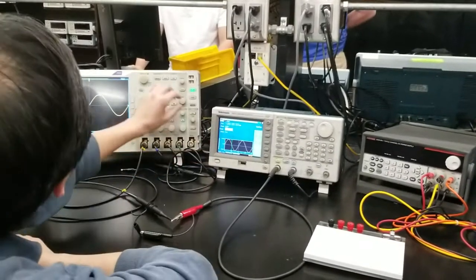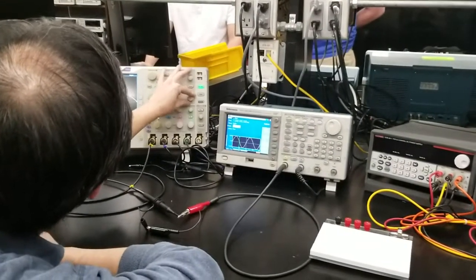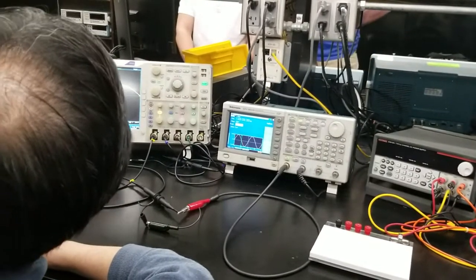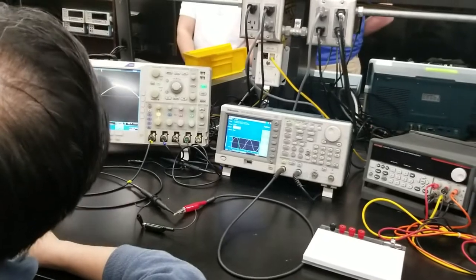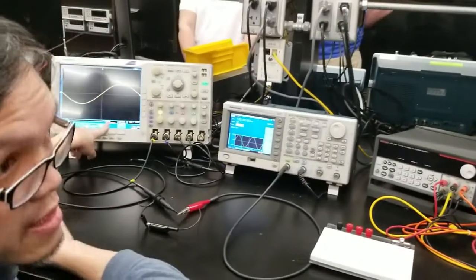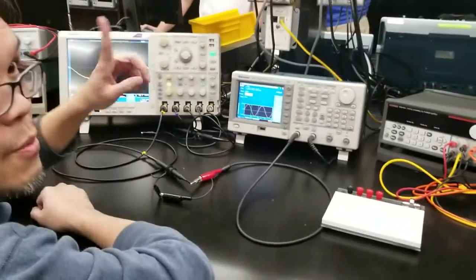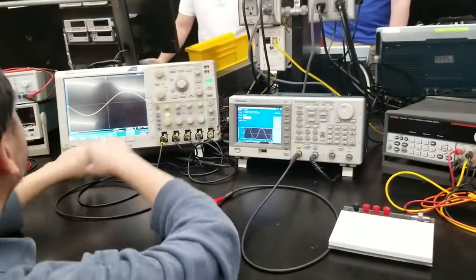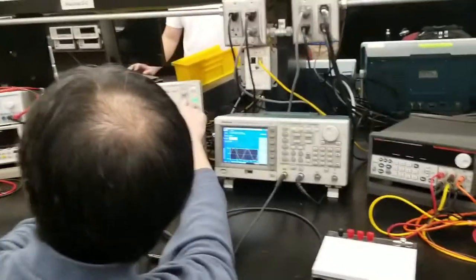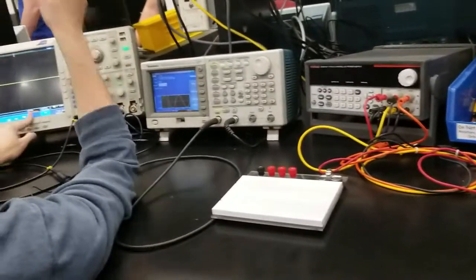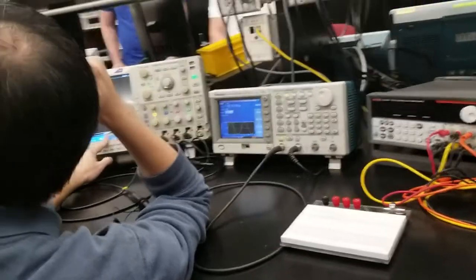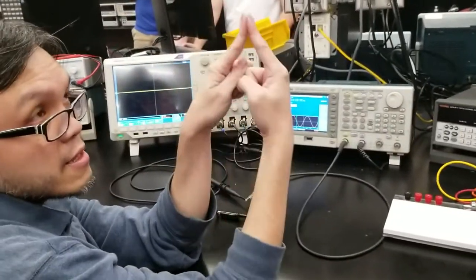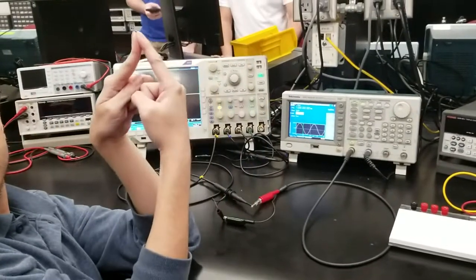I can change the scale. How many periods do you see now? 1. How many divisions? 10 times 0.1 milliseconds also gives you 1 millisecond, right? If I make the scale too small, it's very small now. What do you see? A straight line. Why? Because I'm only looking at a tiny portion of the sine wave, right?